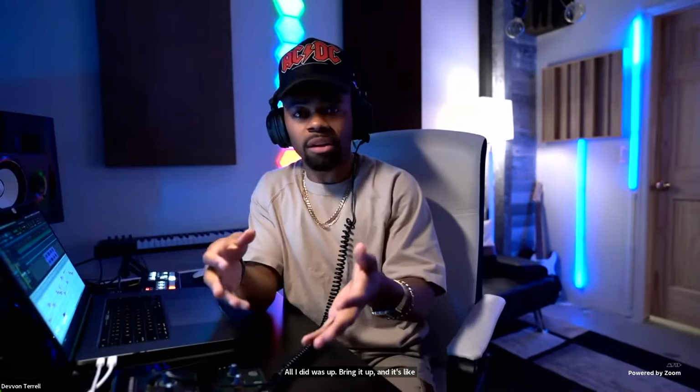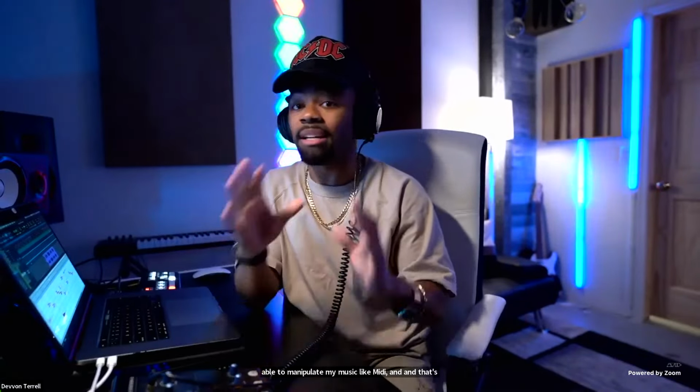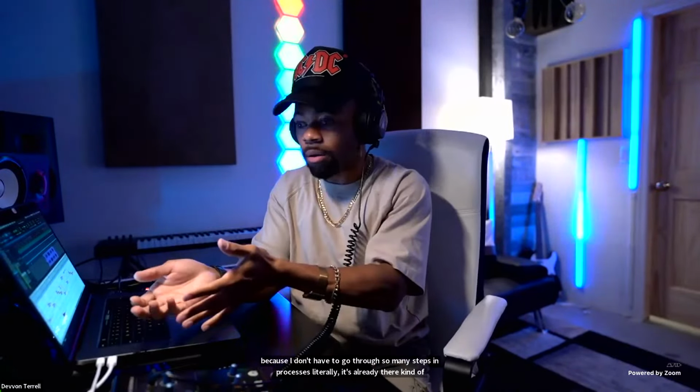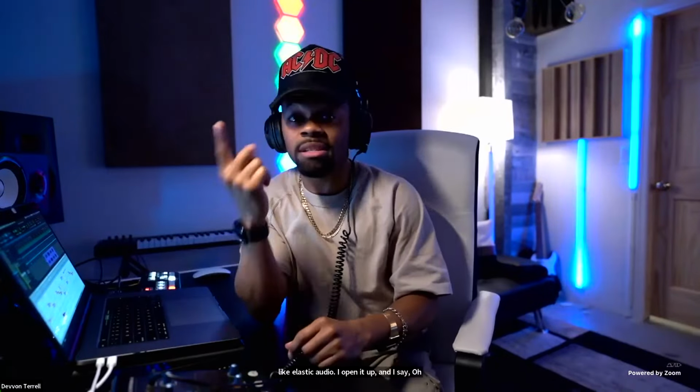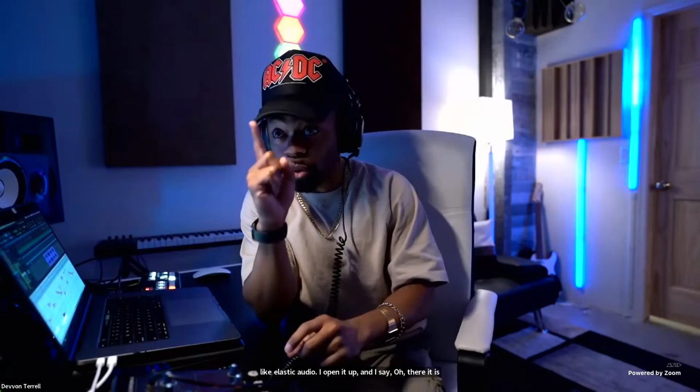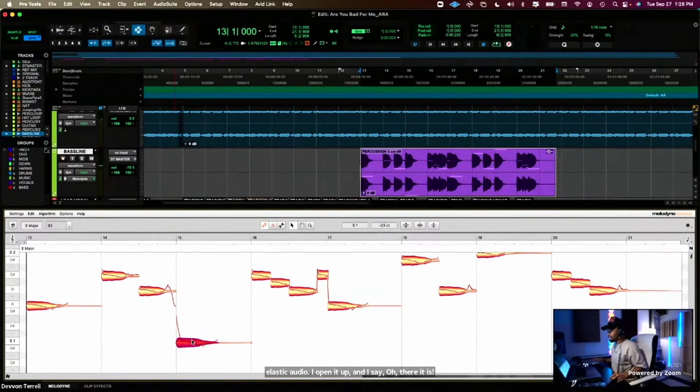And that is crazy to me because it was so easy to do. All I did was bring it down, and I'm able to manipulate my music like MIDI, and that's what I think is so powerful with having it integrated, because I don't have to go through so many steps and processes. Literally, it's already there, kind of like elastic audio. I open it up and I say, oh, there it is. It's identified for me already. The note was right there. Literally, as I look at this, I know that it was the 4th note, 1, 2, 3, 4, and so I was able to take that, bring it down, and have that kind of power.